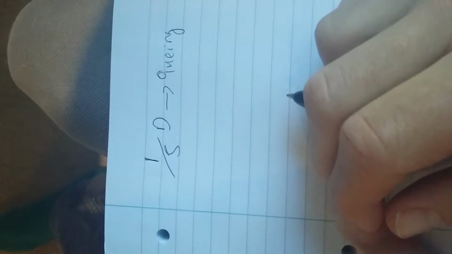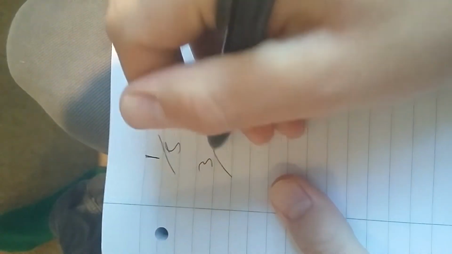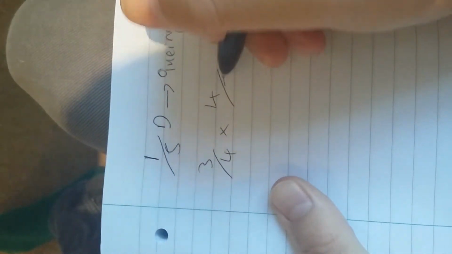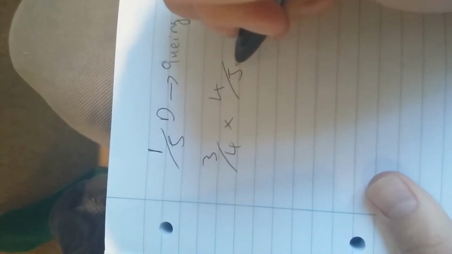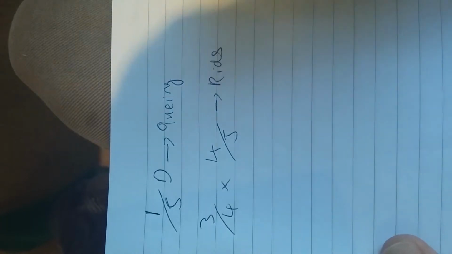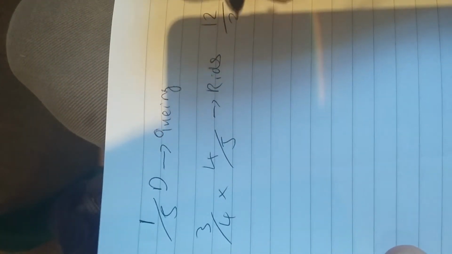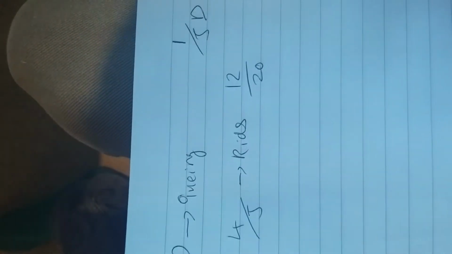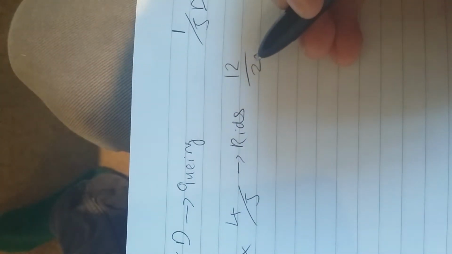The next bit of the question says that 3/4 of the rest of the day was spent enjoying the rides. So we say 3/4 of 4/5, as that's the remainder of the day left, is spent enjoying the rides. And that comes to 12/20. So 12/20ths was spent on the rides.